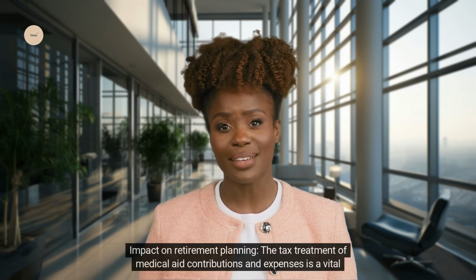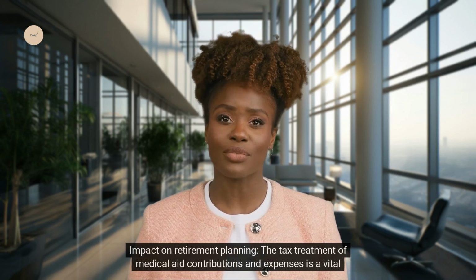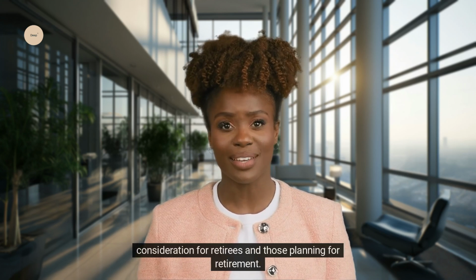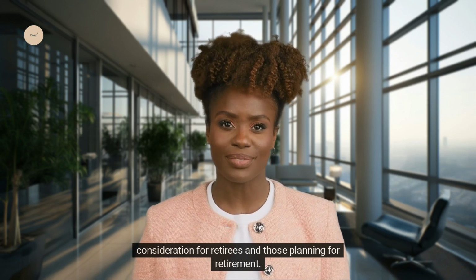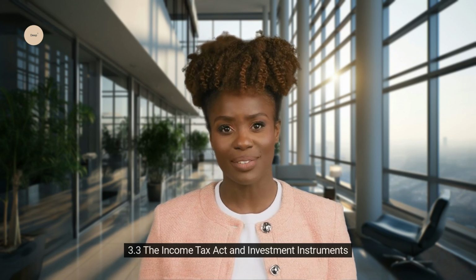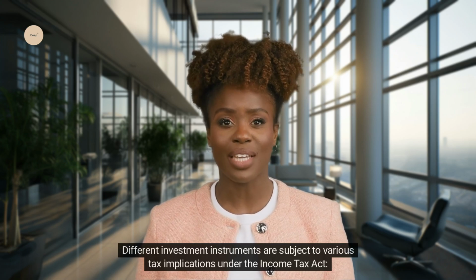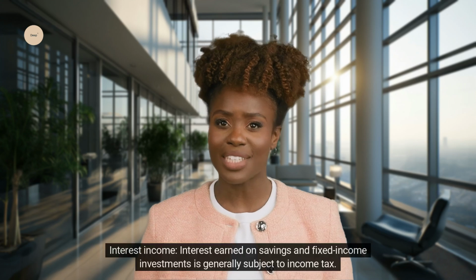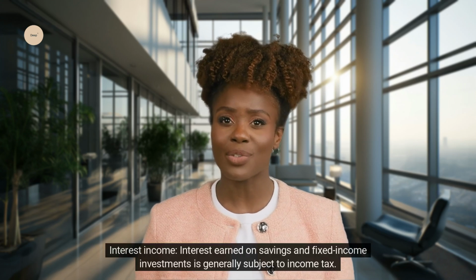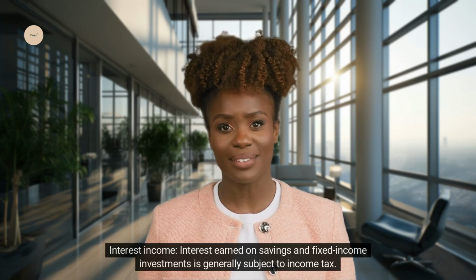Impact on retirement planning. The tax treatment of medical aid contributions and expenses is a vital consideration for retirees and those planning for retirement. 3.3. The Income Tax Act and investment instruments. Different investment instruments are subject to various tax implications under the Income Tax Act. Interest income. Interest earned on savings and fixed income investments is generally subject to income tax.